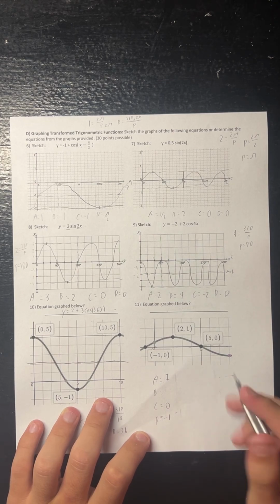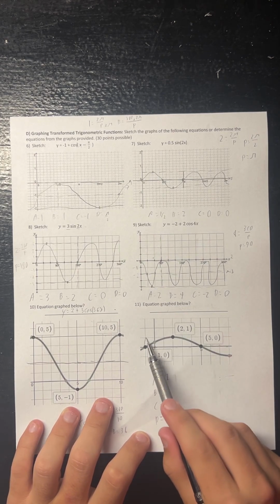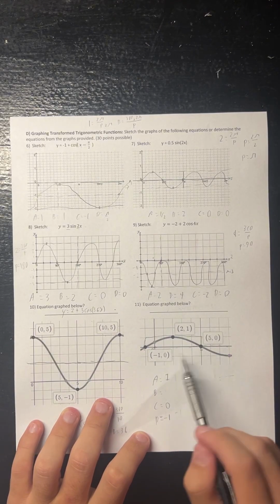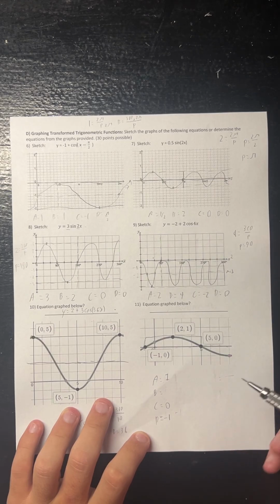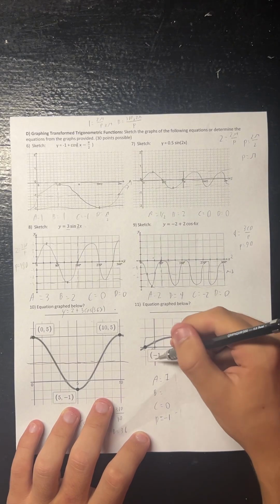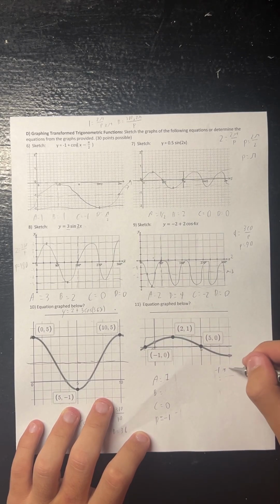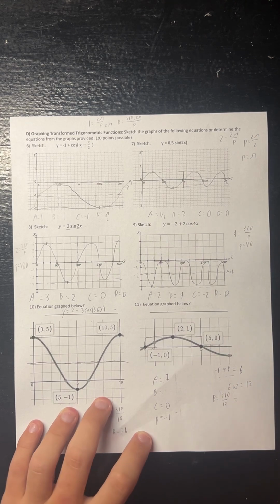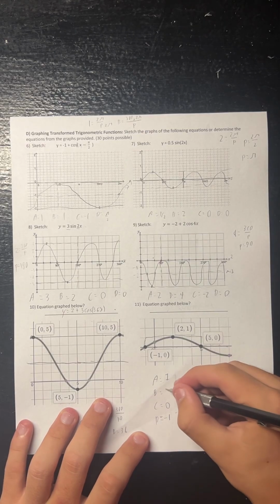Now, how do we find b? Well, let's think about this. From start to end here, this may look like one full period, but it's not because it didn't start and end at the same point. So this is -1 to 5, which equals 6. And this 6 is actually just a half period. So we have to multiply this by 2 to get a full period, which is 12. So then b equals 360 over 12, and this comes out to 30. So our b equals 30.